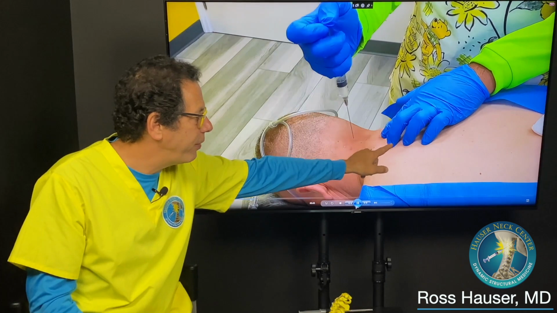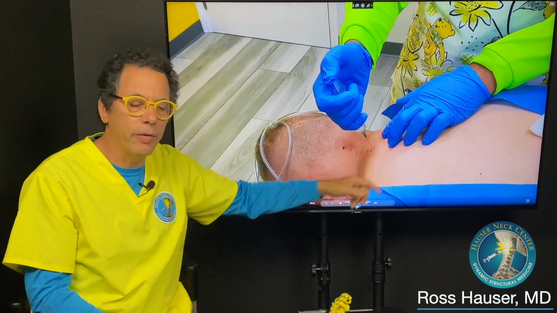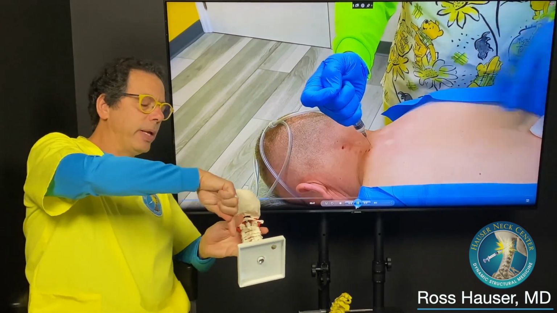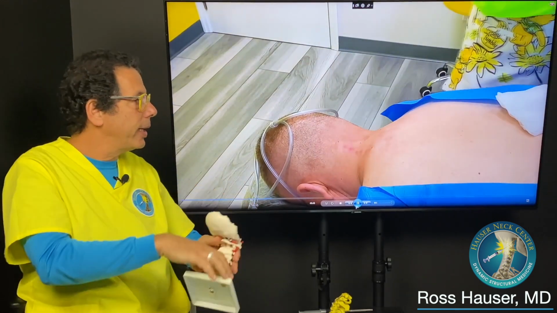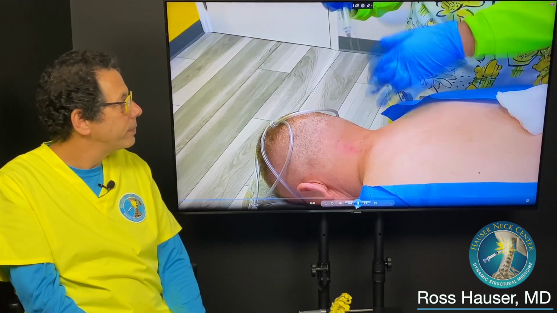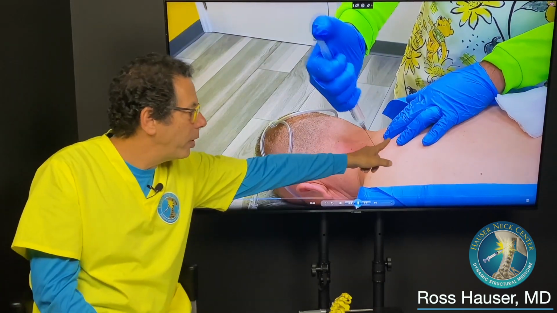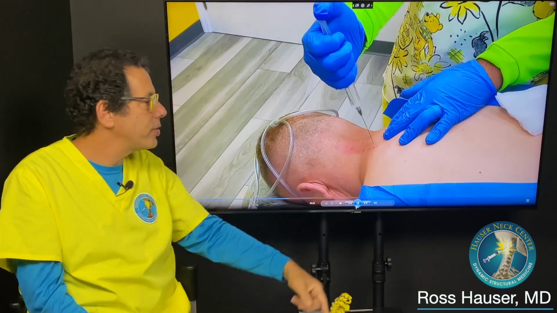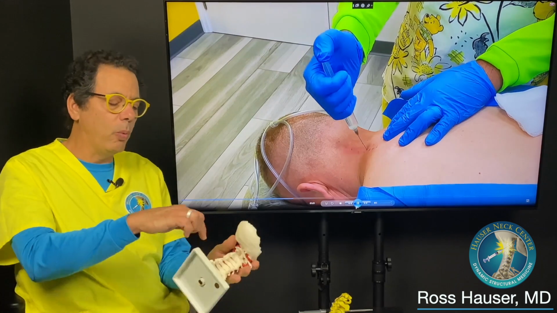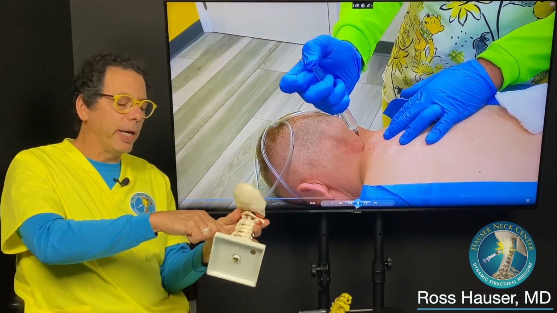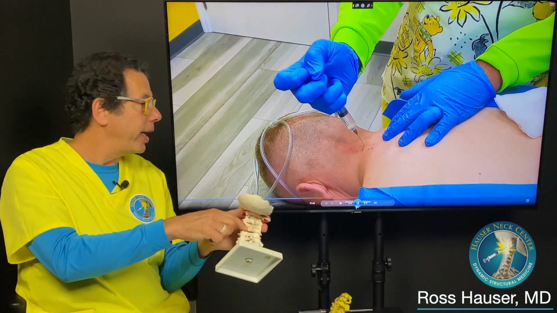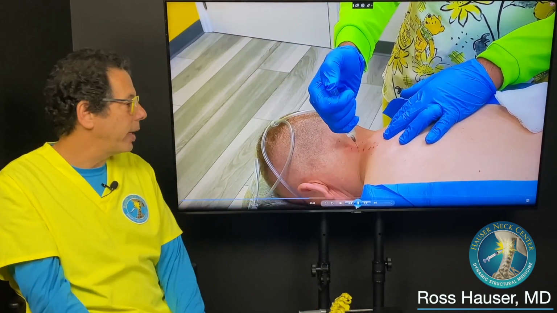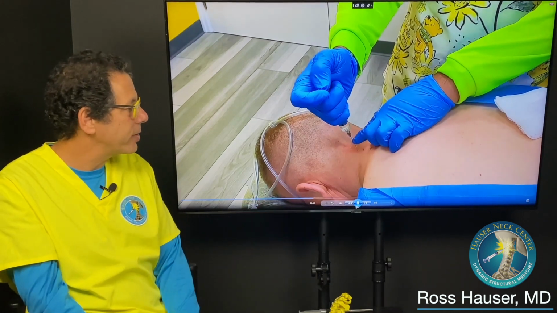And I always have my fingers here so I know where the midline is. And the needle angle is not going toward the midline, it's going parallel to the midline. Right, so I'm seeing where the spinous process is, and I'm 1 finger breadth from the spinous process. Doing one capsular ligament attachment, the next capsular ligament attachment, the next. And you can see the patient's very relaxed, so he is breathing nitrous oxide.